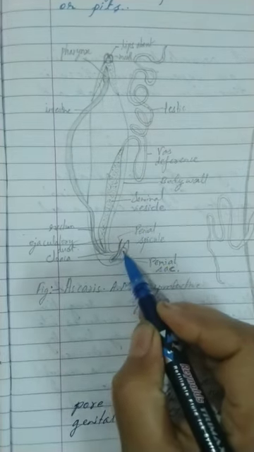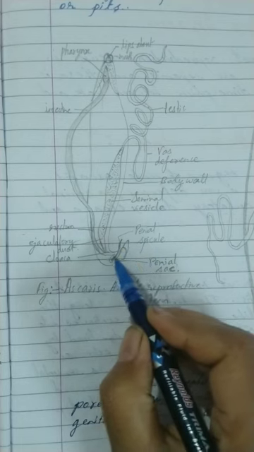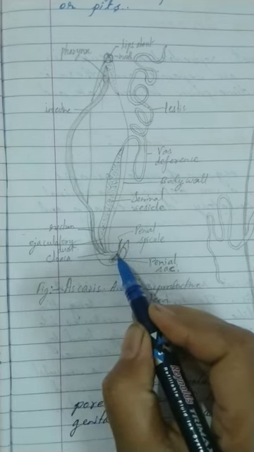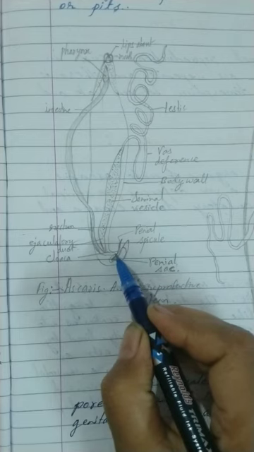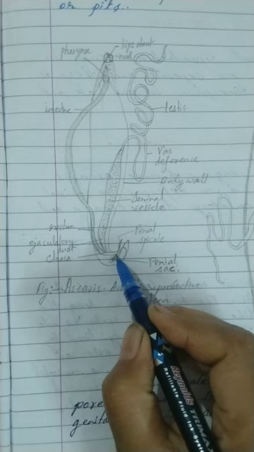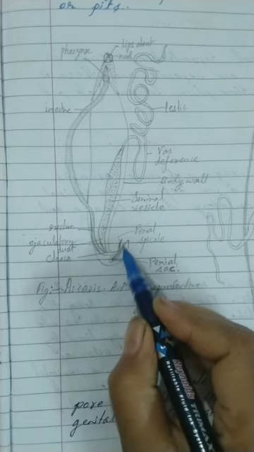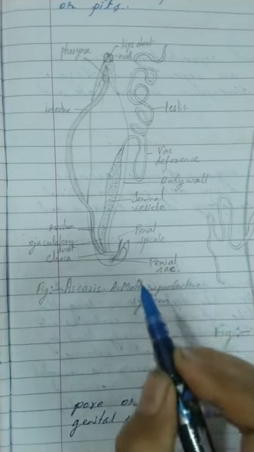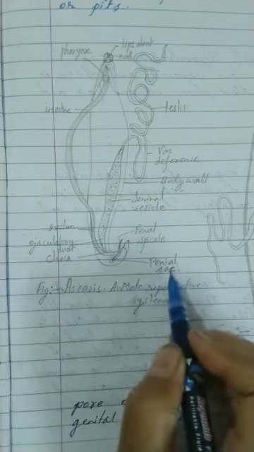And here the portion is the cloaca, common for genital as well as digestive waste to come out. The penial spicule is present in the spicule sac.